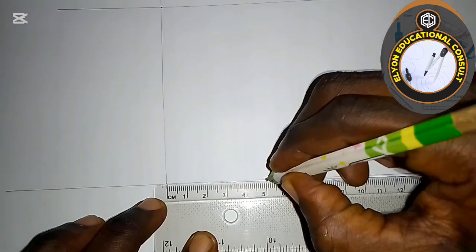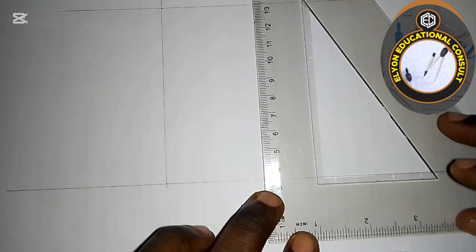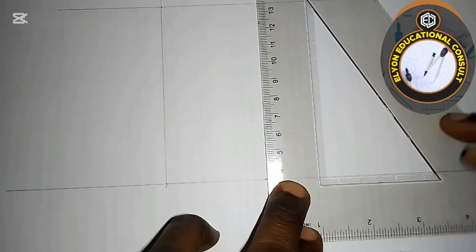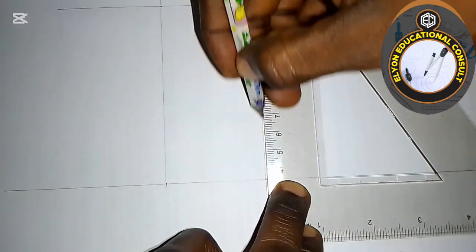So this is 50. I'm going to draw a perpendicular line from that 50. With this we have a rectangular box which we are going to be using to draw the hyperbola now.